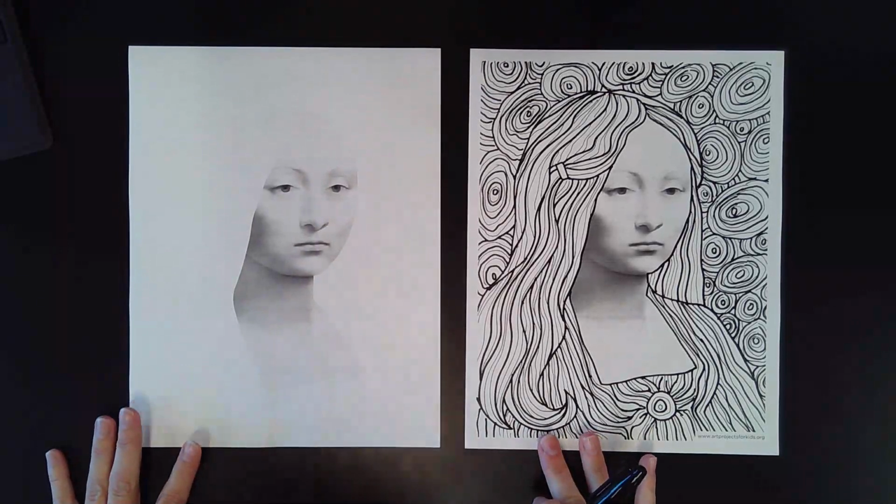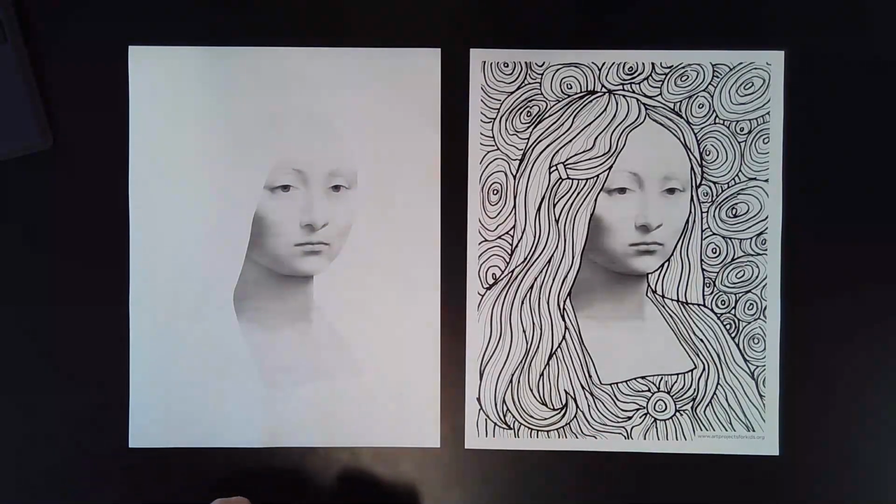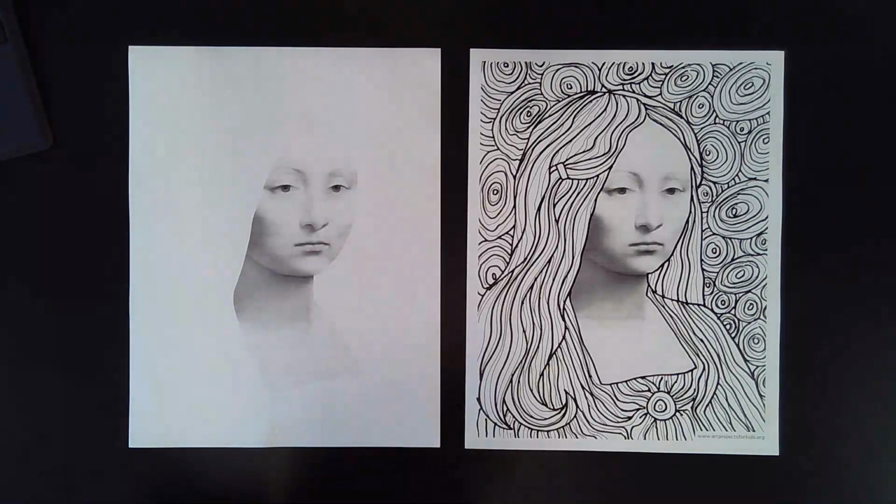Now, we're not going to draw her hair like Da Vinci did. We're going to give her a more modern hairdo. Maybe a hairstyle that some of you guys have. Well, not some of you guys, some of you gals. Some of you guys have long hair, not a lot of you.